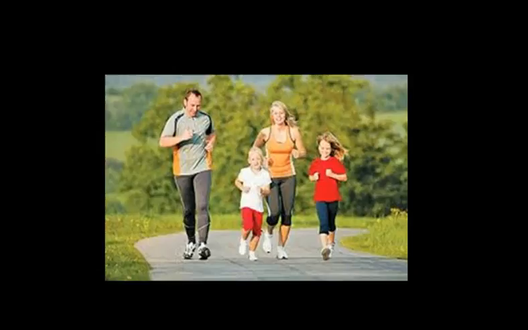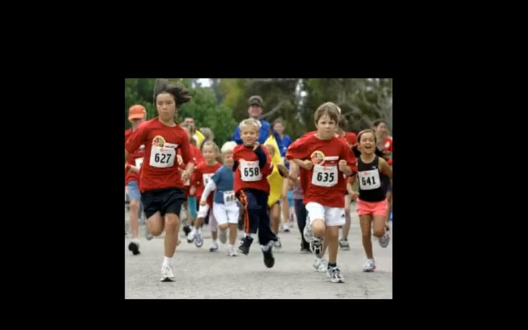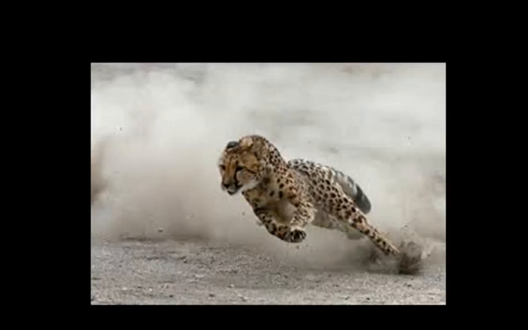If we had a picture of a group of people with even more energy than that, then we might have something like this where the children are running. And if we had someone with even more energy, then we might have something like that with a really, really, really fast runner. And if we could add even more energy, then we might have something like this, where we have the fastest animal on the planet, the cheetah.